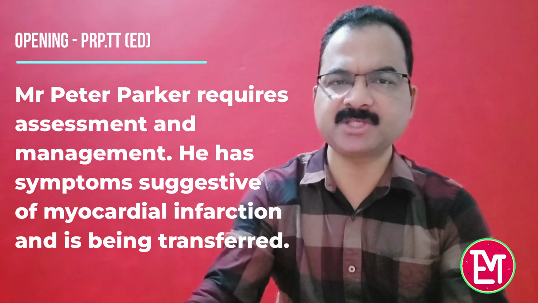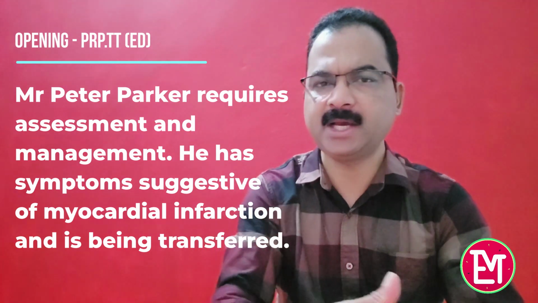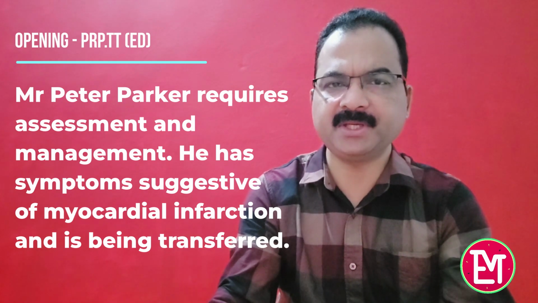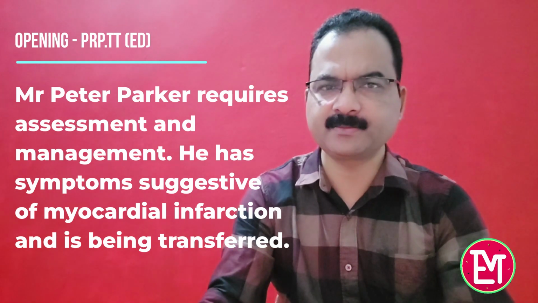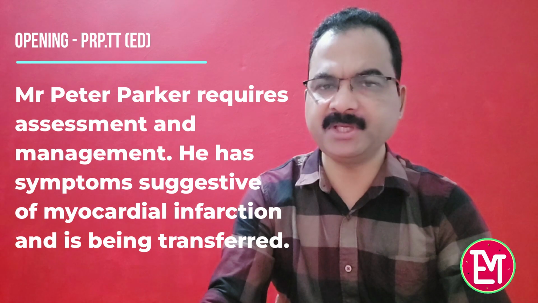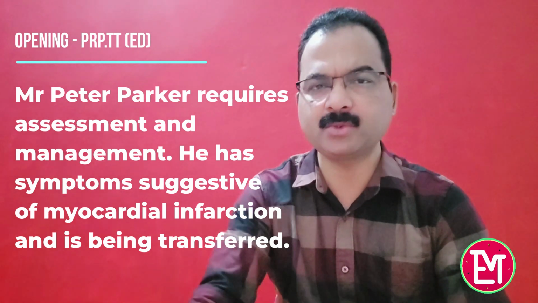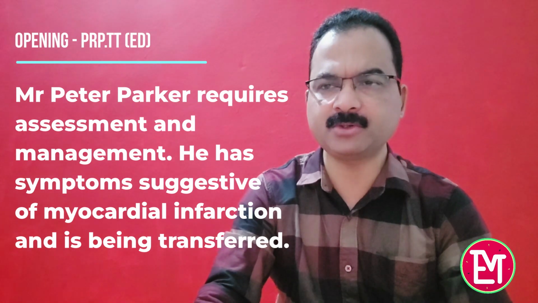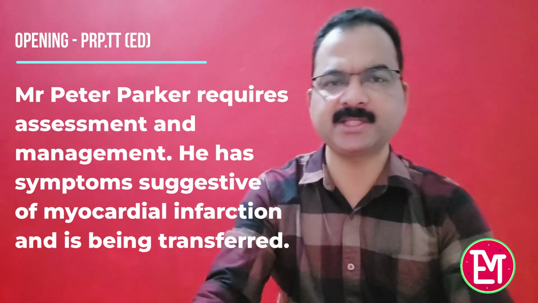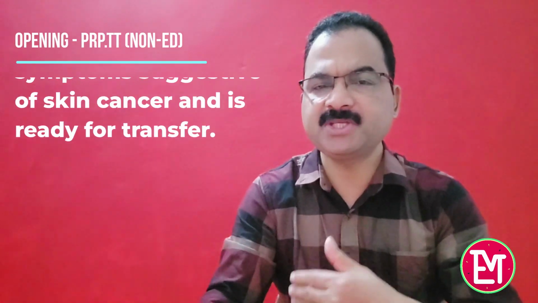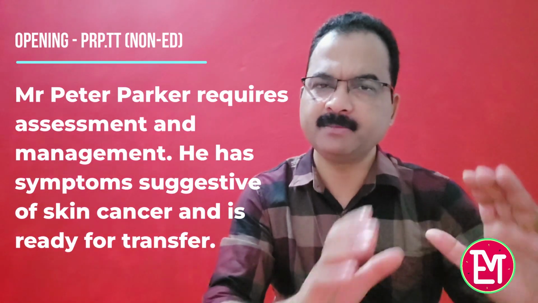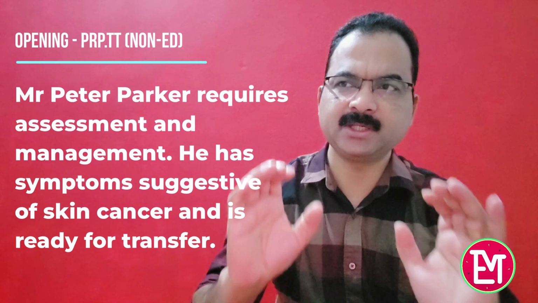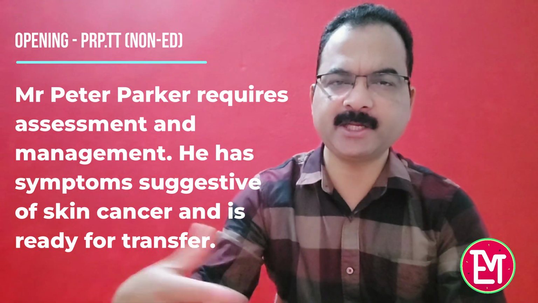He has symptoms suggestive of myocardial infarction and is being transferred. Myocardial infarction being a very critical issue, you cannot wait for the doctor's permission or anybody's permission. You can directly send the patient via ambulance. Then, if it is not an emergency case, Mr. Peter Parker requires further assessment and management.